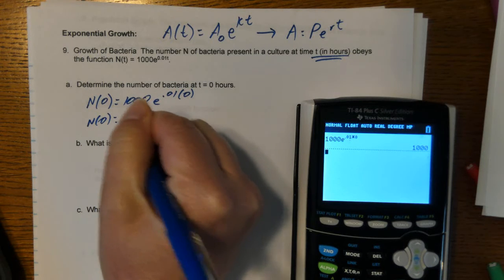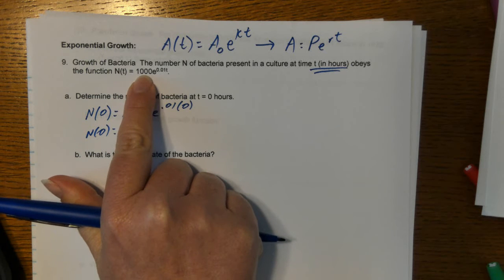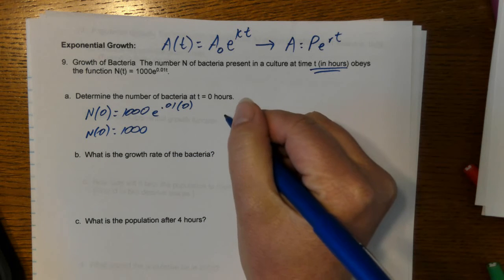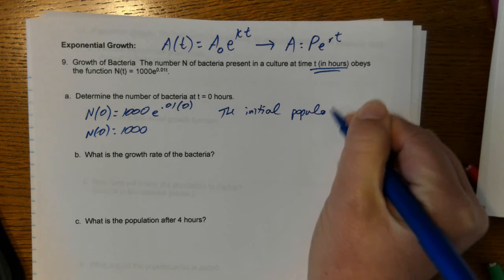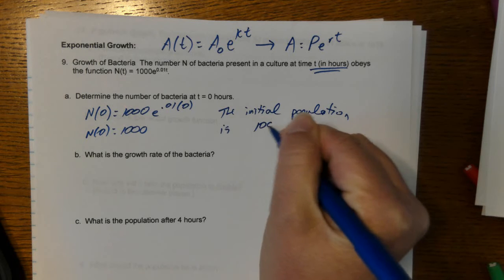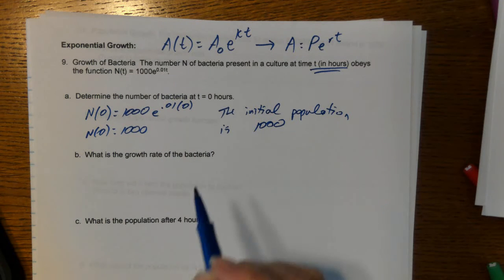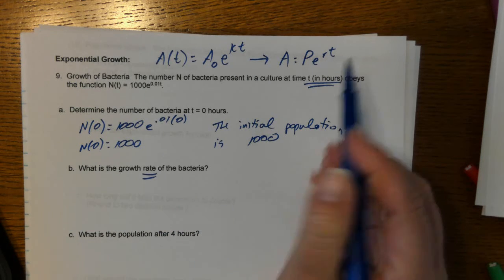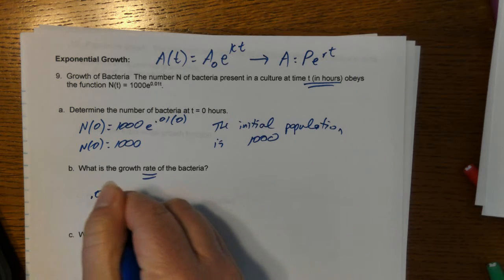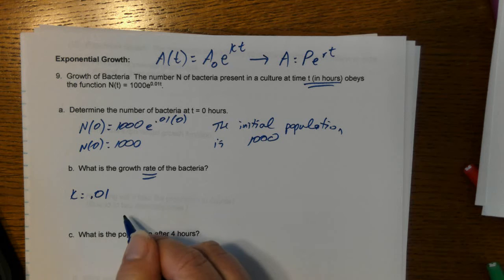Now, we should have known that it was going to be 1,000, because we could tell by the format of this equation that the initial population, the starting amount, was 1,000. So the initial population is 1,000. And again, we should have known that before we typed it in, because 1,000 is in that principal or starting amount position. What is the growth rate? Remember, rate is the k, or if you're using PERT, it's the r number. So they have 0.01 in that spot. Now, 0.01 is the decimal. If you want to convert it to a percent, you'd have to move that decimal twice.